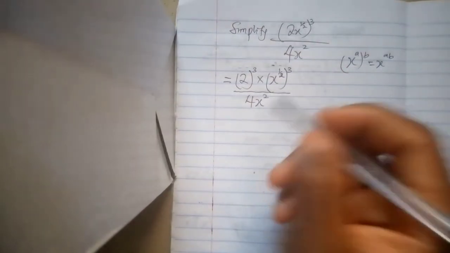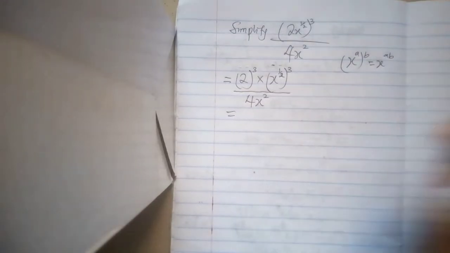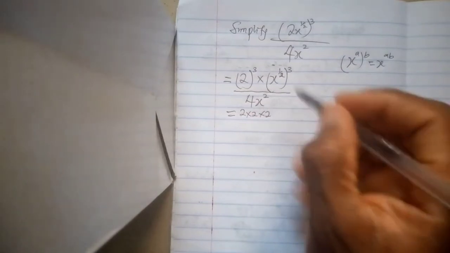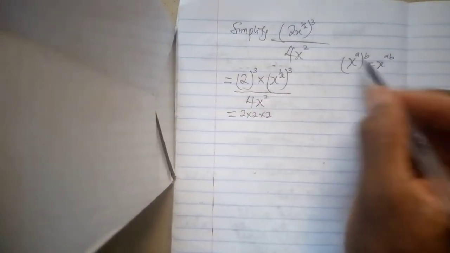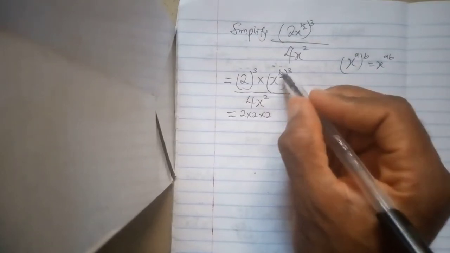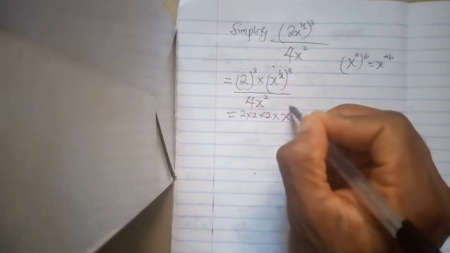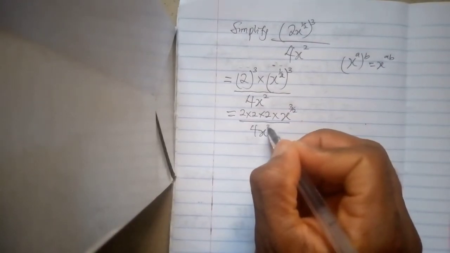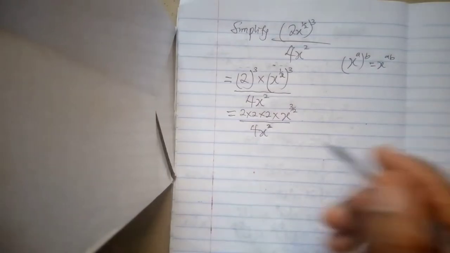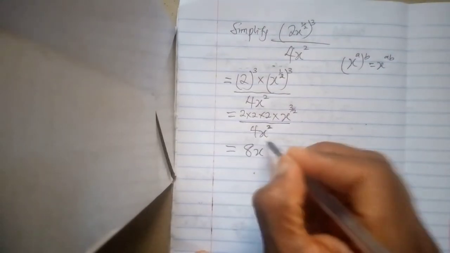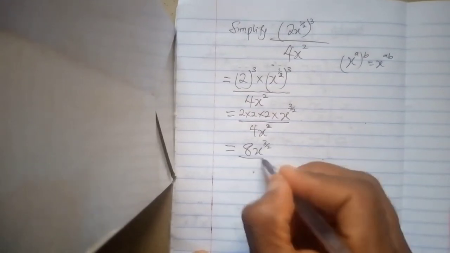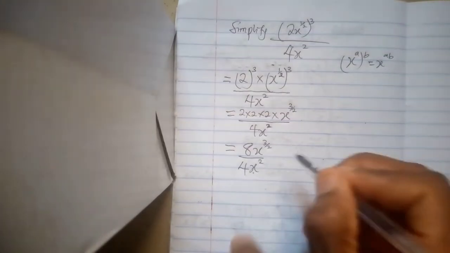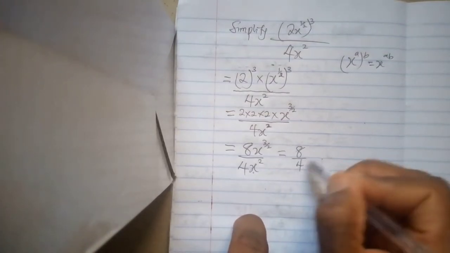So once you are done with that, you can then evaluate. You end up with 2 raised to the power 3, which is 2 times 2 times 2. And how about this? Apply this rule here. So 3 times 1, 3, all over 2, times x raised to the power 3 over 2, divided by 4x squared. So what do you end up having? You end up having 8x^(3/2) divided by 4x squared. So the numbers can go with each other.